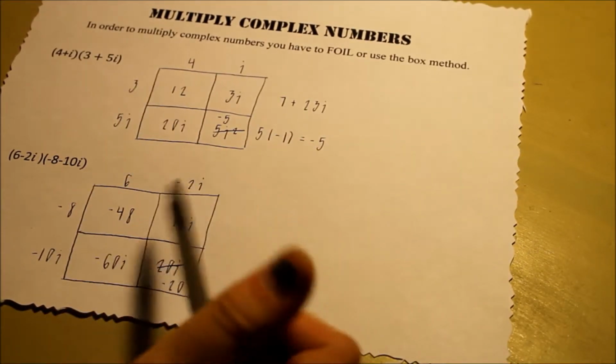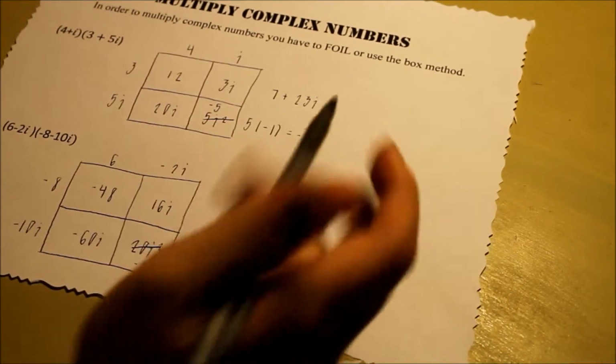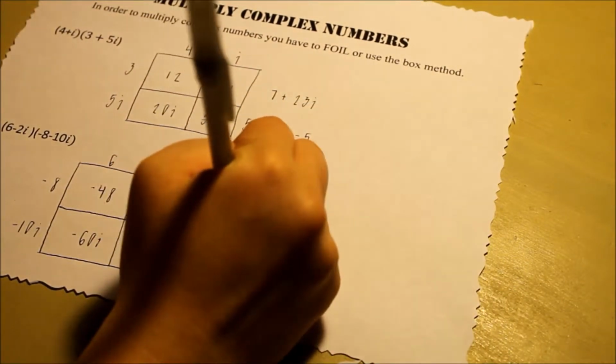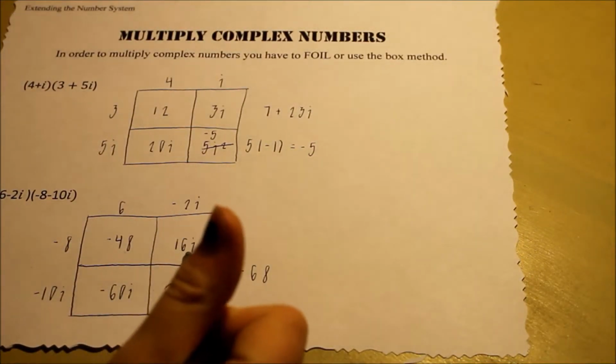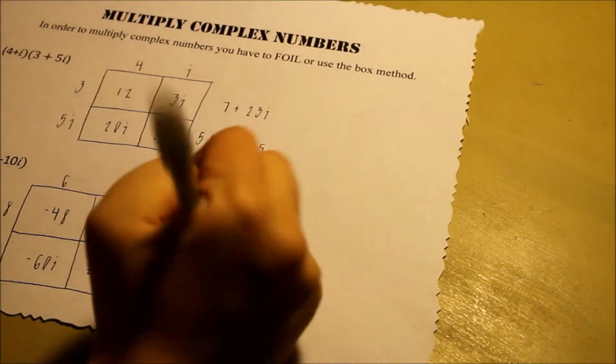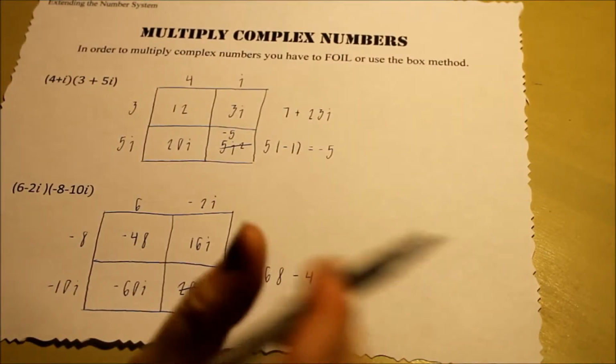So then you'll combine like terms. So negative 48 plus a negative 20 equals a negative 68. And a negative 60i plus 16i equals a negative 44i. And that is the answer you should get.